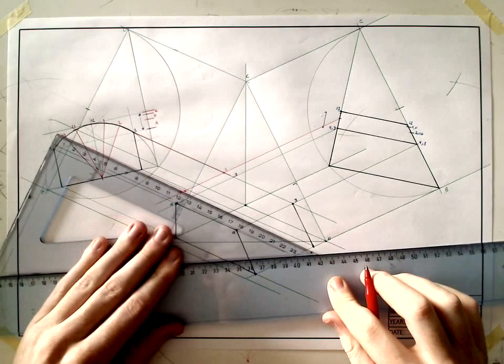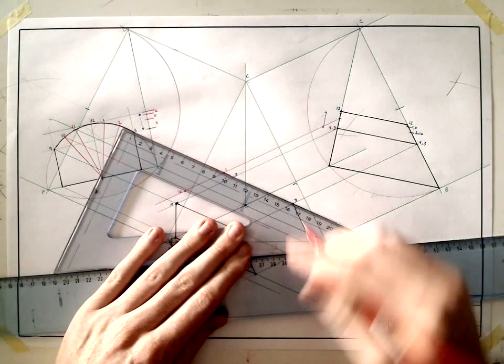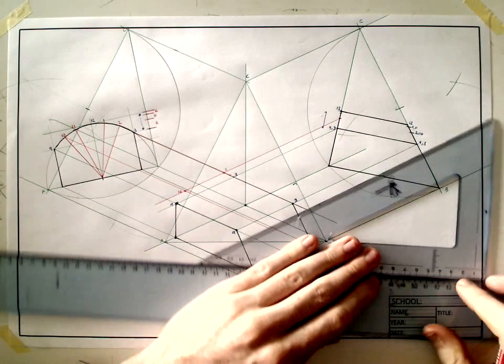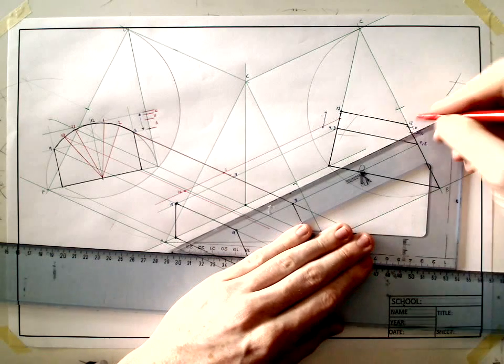What I can do as well while I'm at it, I can extend on these lines here, because I'll need them later on. I can do the same here as well. So I'm going to get 10 and 2 here as well.